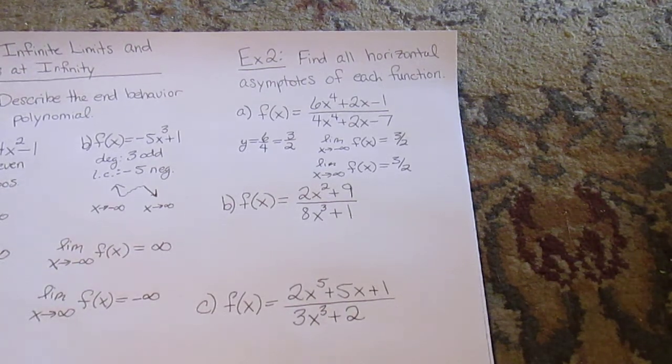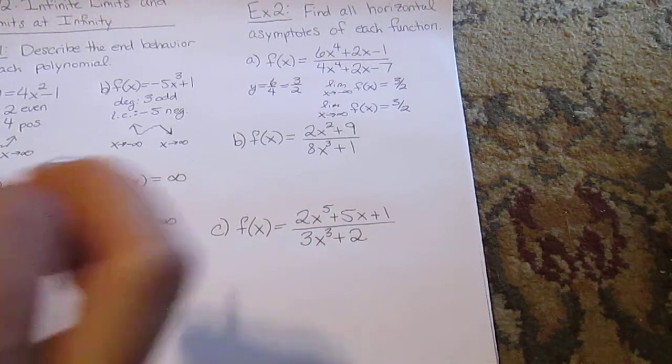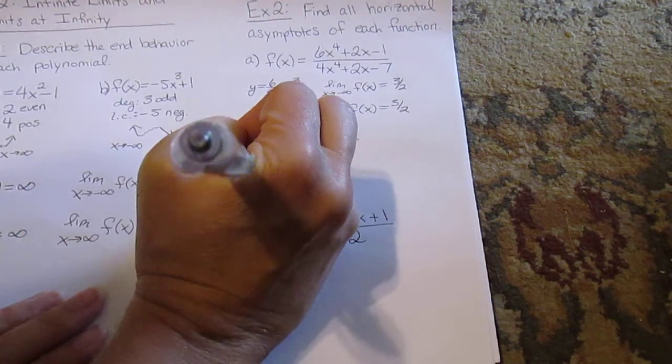Okay, part B. They give me f of x equals 2x squared plus 9 over 8x cubed plus 1. Well, again, look at the degrees. The degree on top is 2. The degree on bottom is 3. The degree on top is smaller, so that means y equals 0 is the horizontal asymptote.